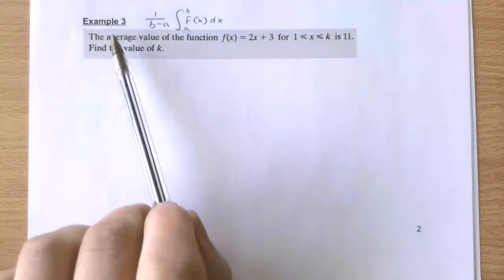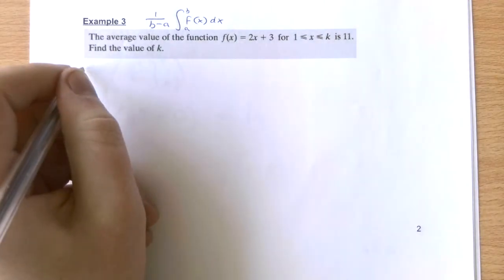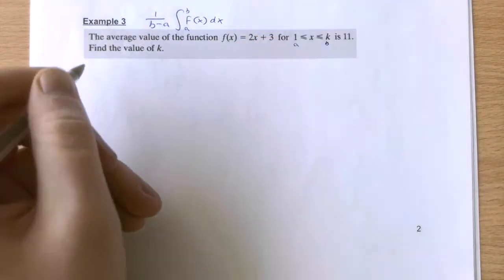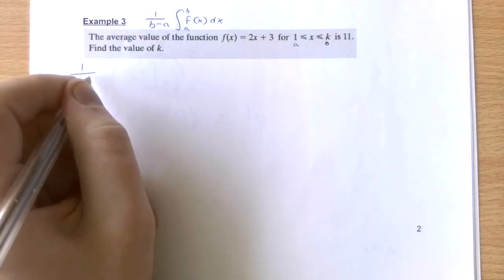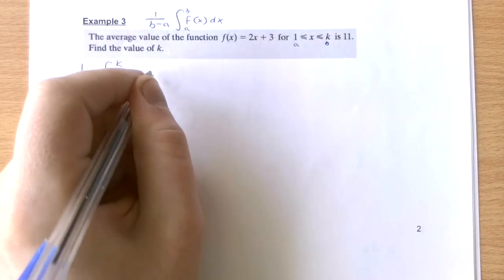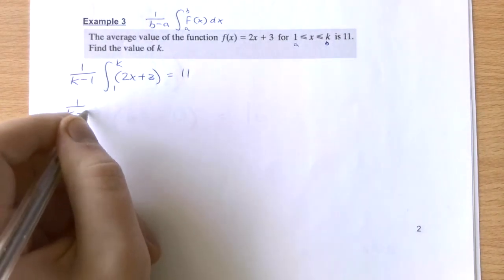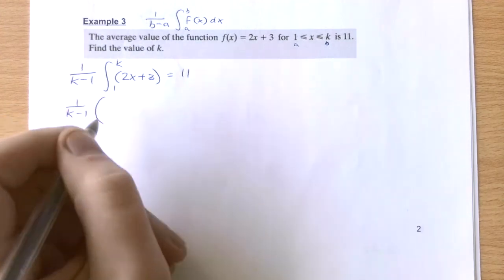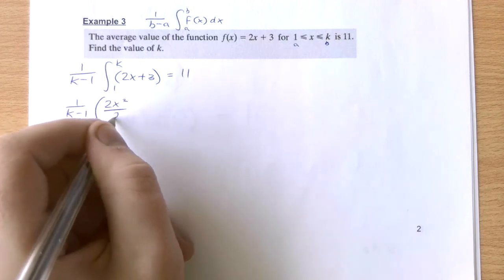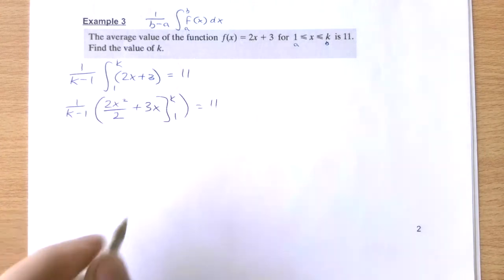The last example says the average value of the function between 1 and k is 11. So we have to find the value of k. k is our b, and 1 is our a, and I know my answer to the question. So it's going to be 1 over k minus 1, the integral between k and 1 of 2x plus 3, and I know my answer is equal to 11. The first thing I need to do is integrate this. It's going to be 2x squared over 2 plus 3x. Now I have to do that between k and 1, and I know my answer is equal to 11.